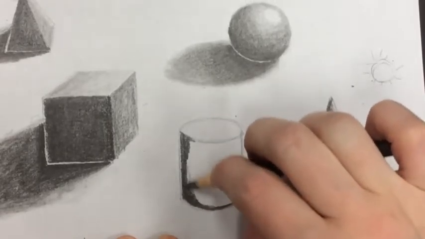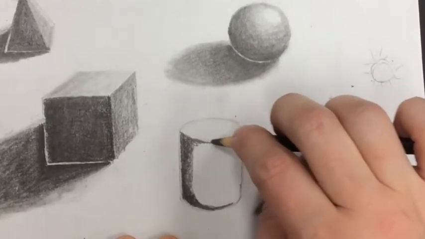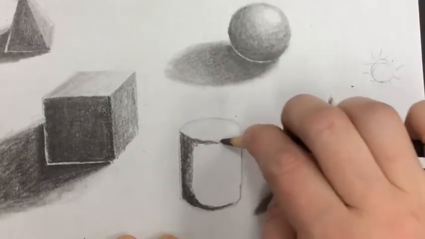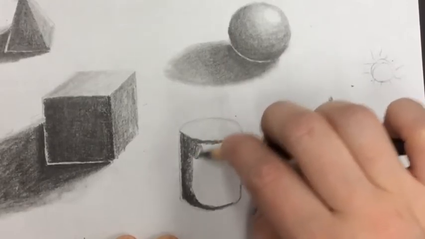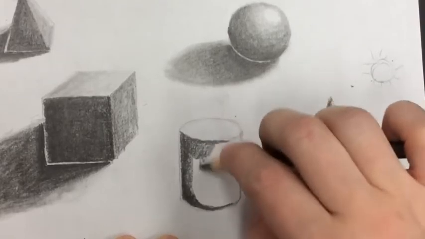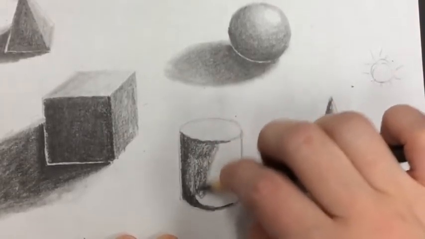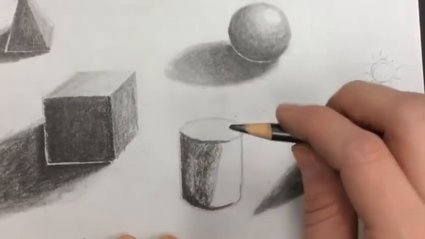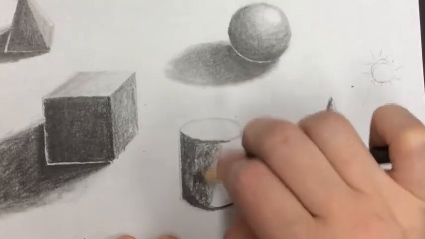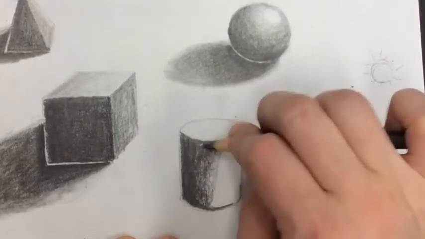I'm going to shade. And we actually see quite a bit of darkness right up along this edge because it's in the shadow. The light's hitting the top of the cylinder more than it is the side. Now as we get closer to the right side, we are going to start to lighten our pressure a little bit so we can start getting those mid-tones. But to me this doesn't look quite dark enough, so I'm going to go back in and darken it up.